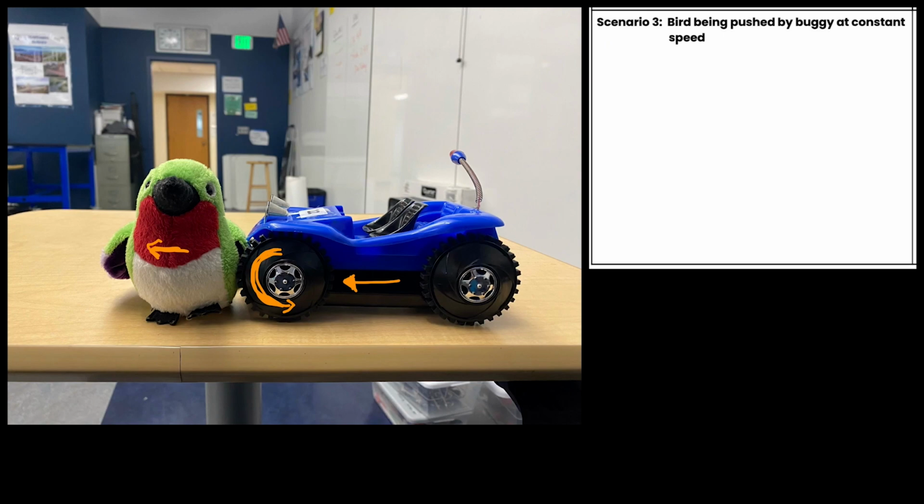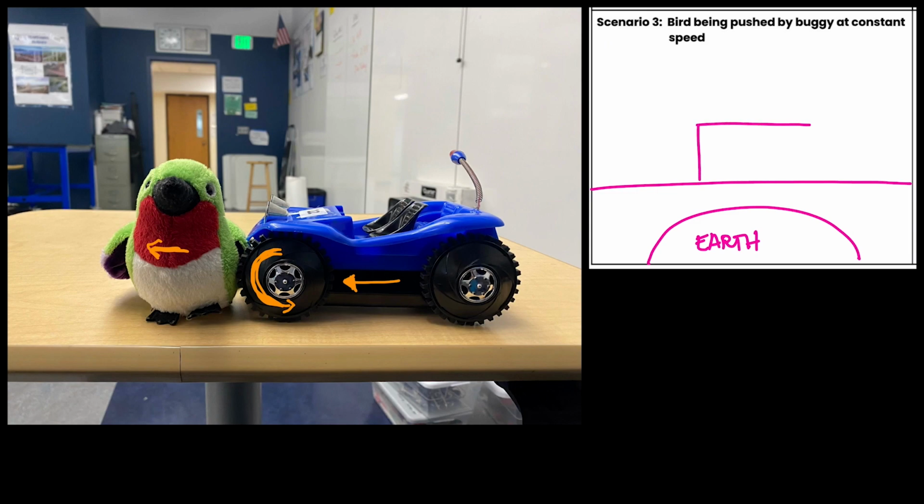Even though this is a still picture, it was very hard to take a video of this, but we've got our earth. Okay, we've got the floor. We have our table because the bird and the buggy are both sitting on the table. And so we've got our buggy and we have the bird.